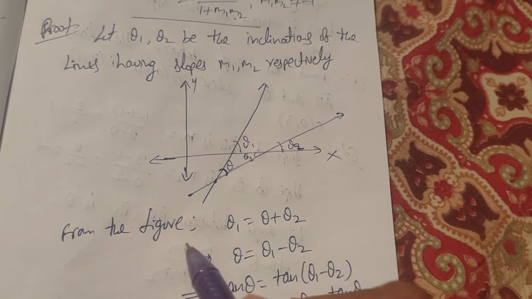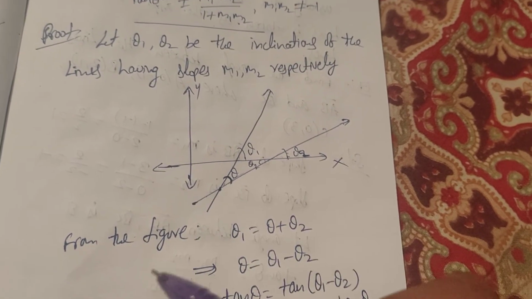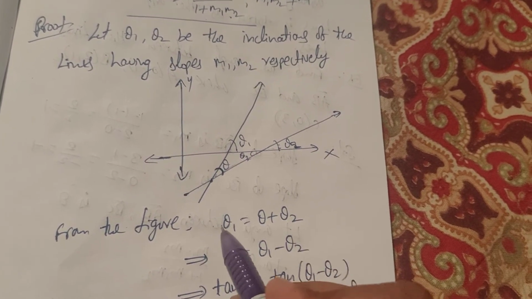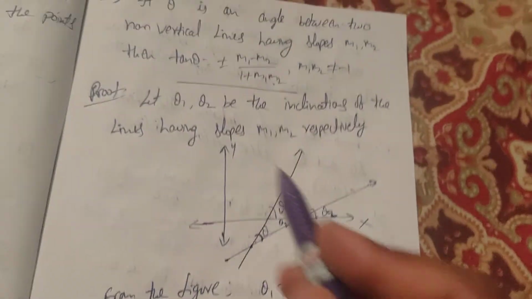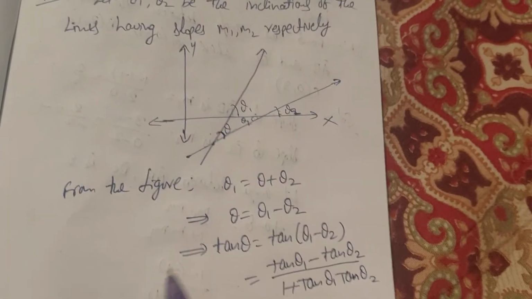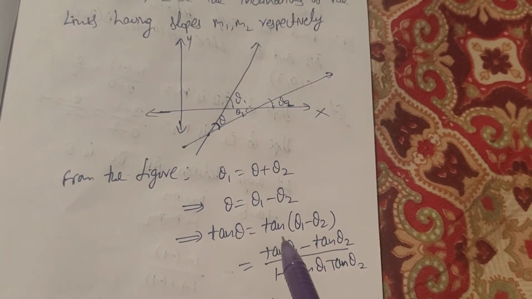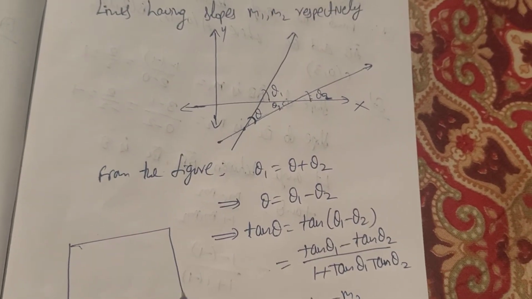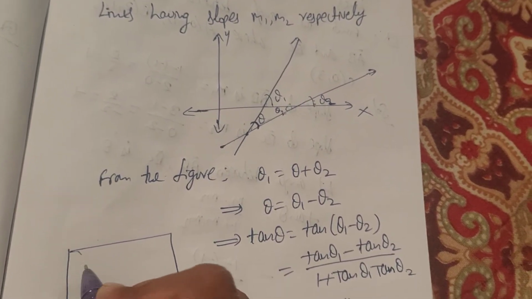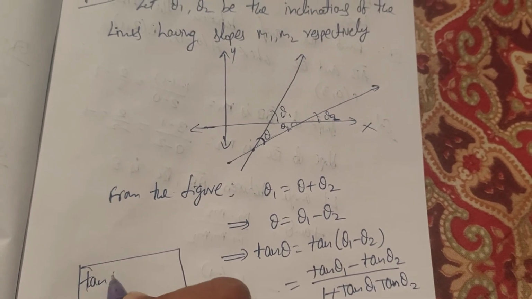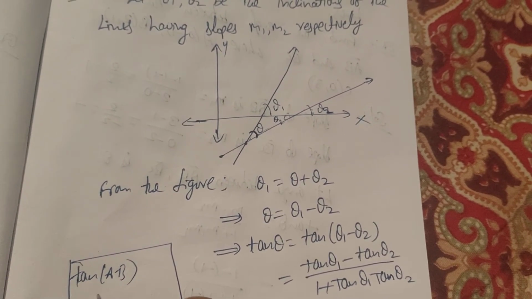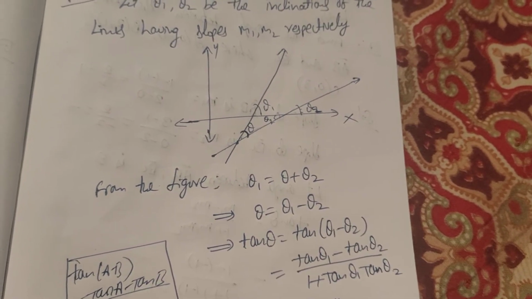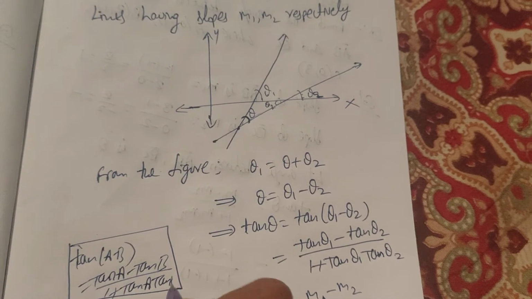So now we are going to prove tan theta is equal to something. First you make theta the subject: theta is equal to theta 1 minus theta 2. Now we want tan theta, so apply the tan function on both sides. Tan theta is equal to tan of theta 1 minus theta 2. You just remember one formula from trigonometry: tan of a minus b is equal to tan a minus tan b by 1 plus tan a tan b.